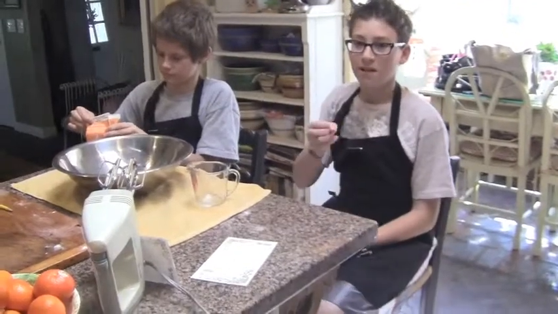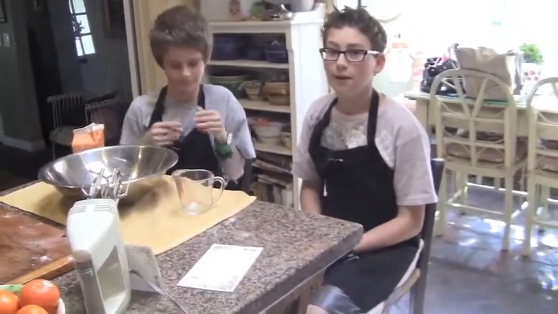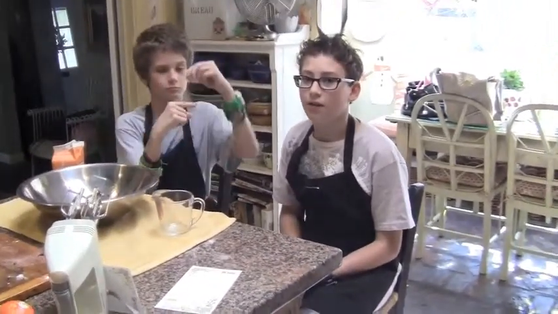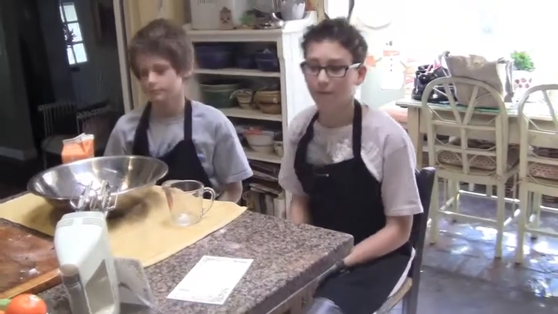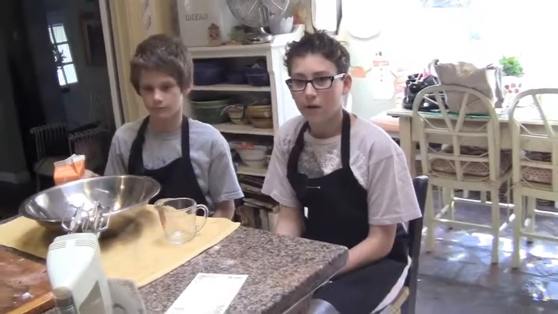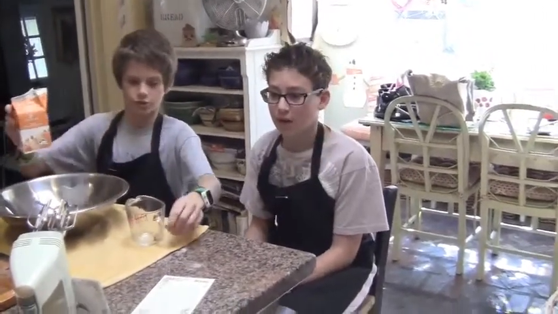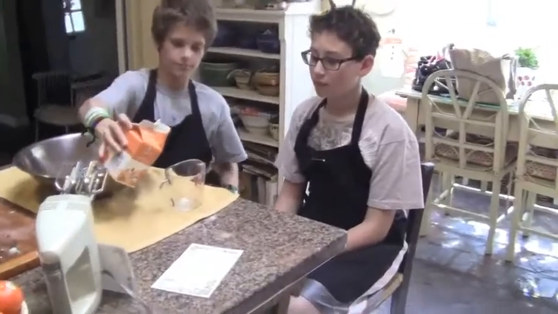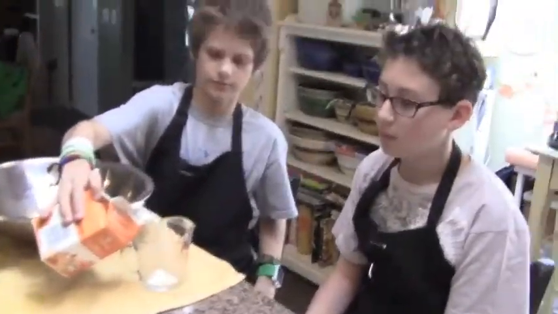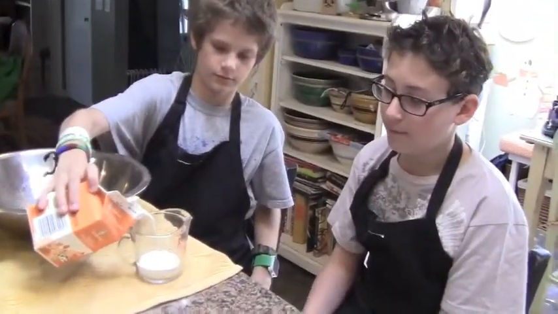Because we're making mini cupcakes, we're going to divide the recipe for the frosting in half. The recipe calls for 1 cup of cream, so we're going to use 1/2 cup of cream. So we get the cup and pour 1/2.